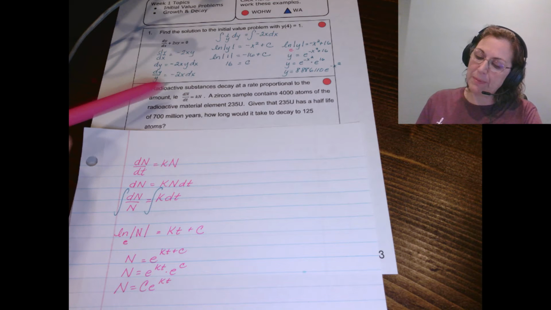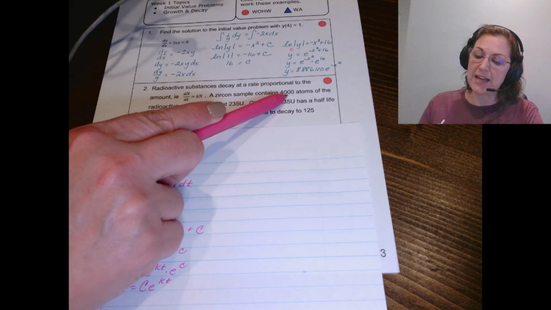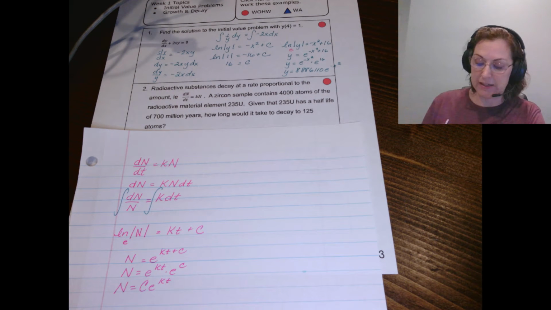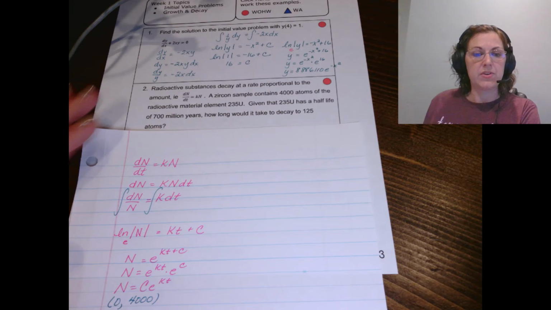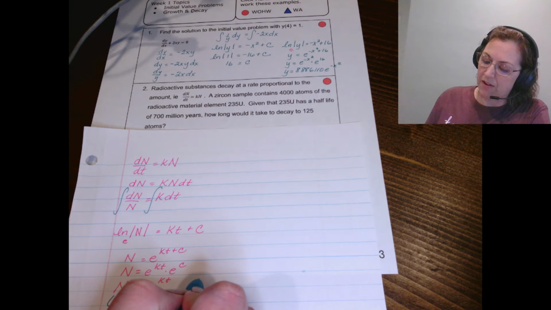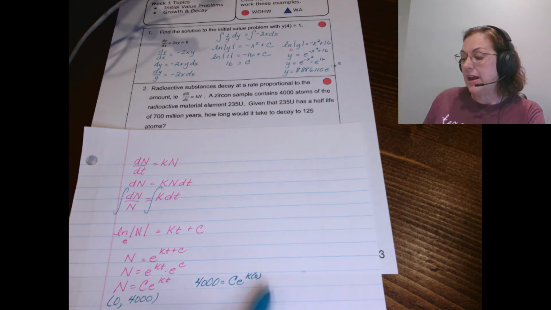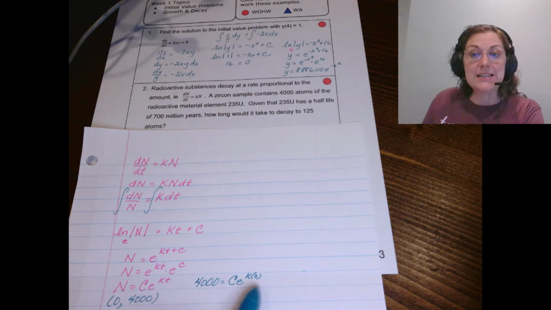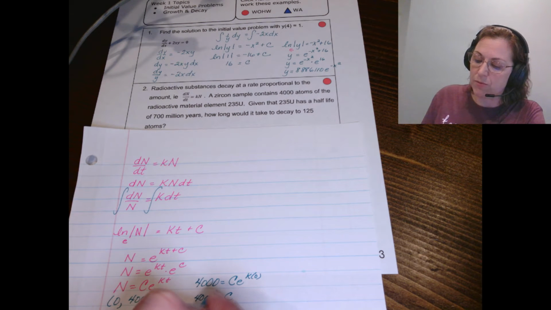Now, you were told two pieces of information that are important. It's told that the sample contains 4,000 atoms at the beginning, okay? So essentially, we are being given the point when t is 0, we have 4,000. So we'll use that to first of all solve. So I've got 4,000 equals c e to the k times 0. Now, k times 0 is 0. E to the 0 is 1. So essentially, I'm finding that c equals 4,000.